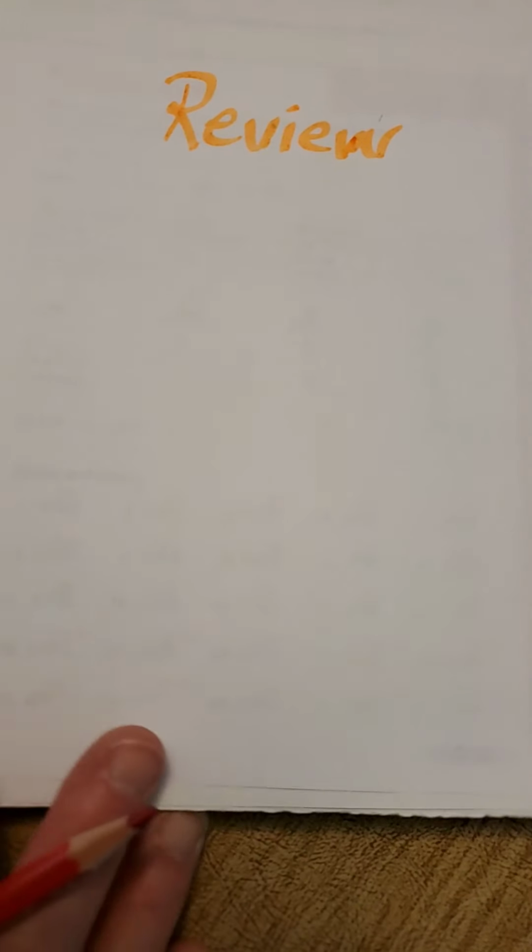We're continuing our review, and I want to do a word problem with you. So I have a blank piece of paper. This word problem is found on page 380, and we're going to do it together. I don't want to show you the page because all the answers are there, and I want you to do the rest of it yourself as a review for the test.